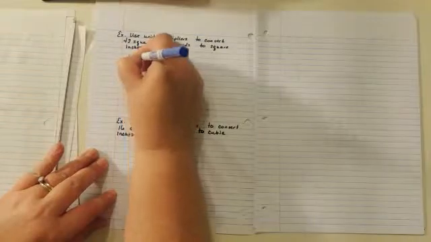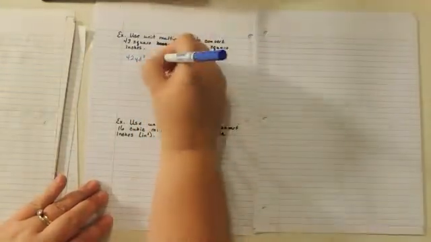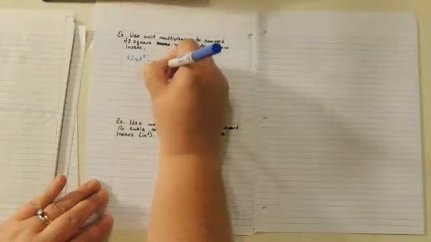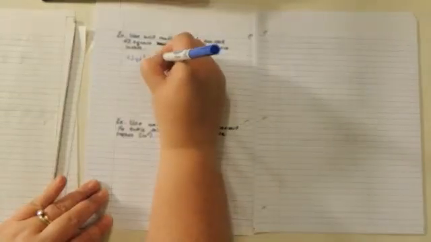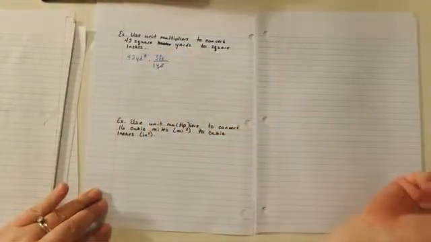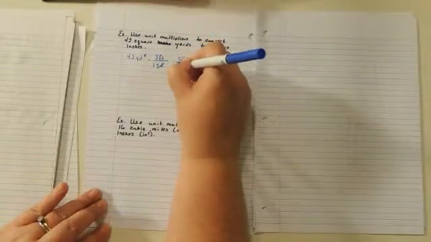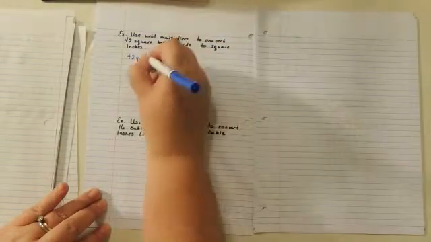Alright, here's another one. Use unit multipliers to convert 42 square yards to square inches. Okay, so we're starting with 42 yards squared. We can go from yards to feet. We want our yards to cancel, so they're going to go on the bottom, and 1 yard is 3 feet. Okay? This is only 1 yard. It takes care of the square, but we still have a yard left, so we need to do that again. 3 feet over 1 yard. That cancels our other yard.